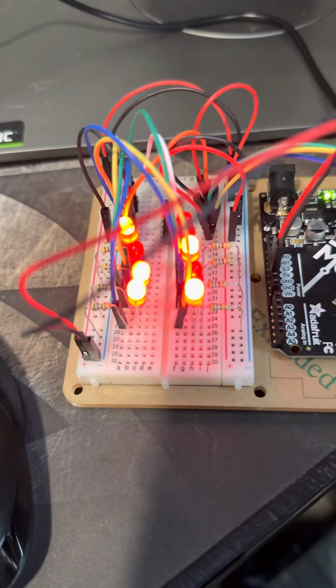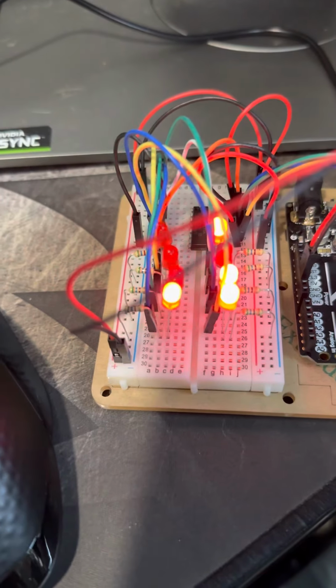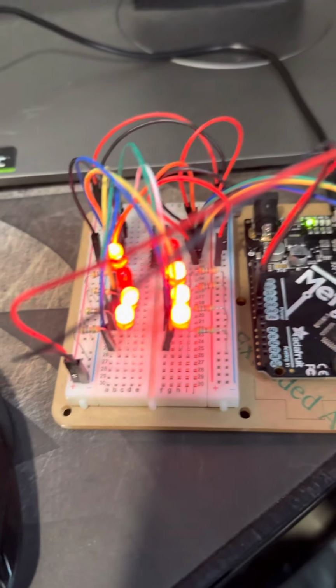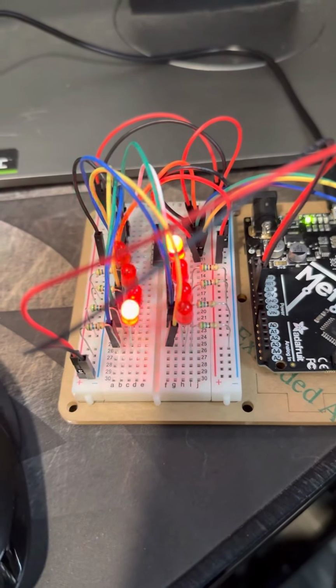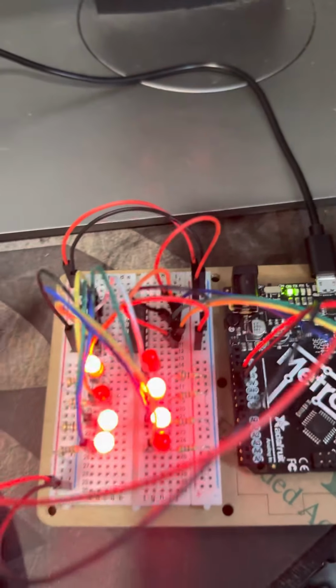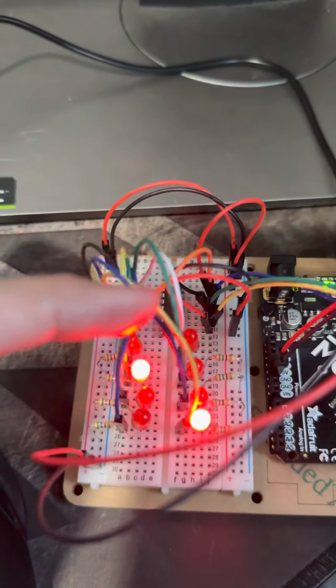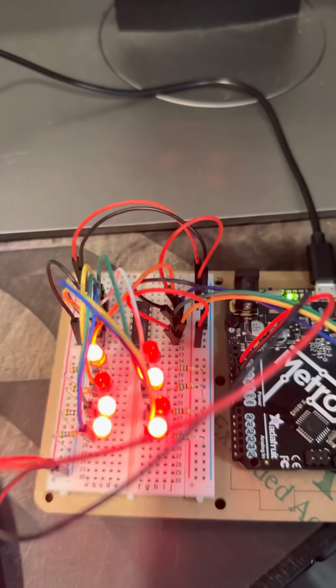As you can see here, we have our 560 ohm resistors. We have 8 LEDs. We have the 5 volt and the ground coming from here over into our breadboard. We have a jumper that jumps that over to the other side. All the LEDs are plugged in on this side, minus the first one, which is an orange that's plugged in over there.